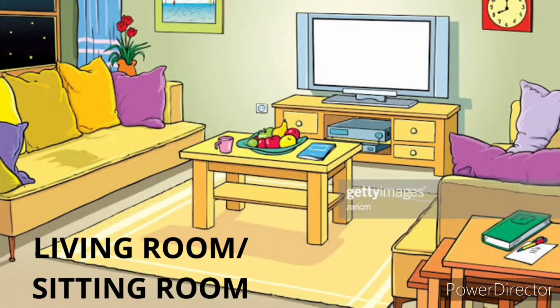The first room we're looking at is the living room. The living room is a room in a house where visitors are received and where the family sits to have family time, watch television, and relax. So the room in a house where the family receives visitors is the living room.